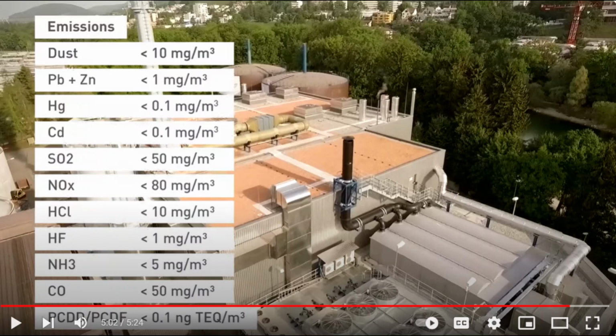So this slide shows you the emissions levels from the plant. Dust less than 10 mg per meter cube. Lead and zinc less than 1 mg per meter cube. Mercury less than 0.1 mg per meter cube. Cadmium less than 0.1 mg per meter cube. Sulfur dioxide less than 50 mg per meter cube. Oxides of nitrogen less than 80 mg per meter cube.